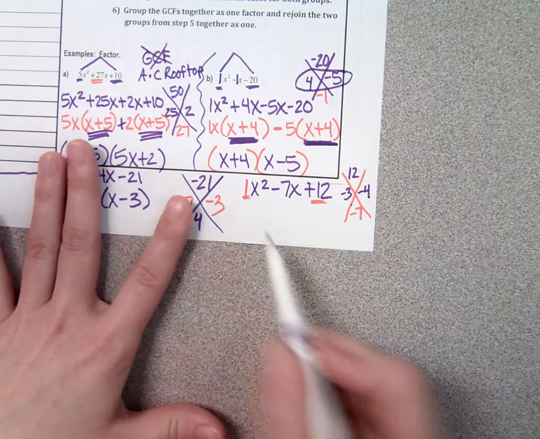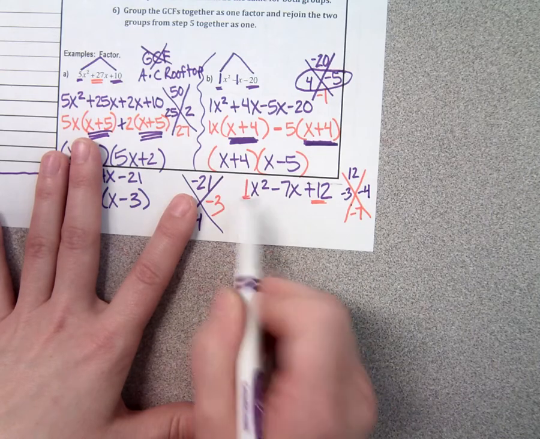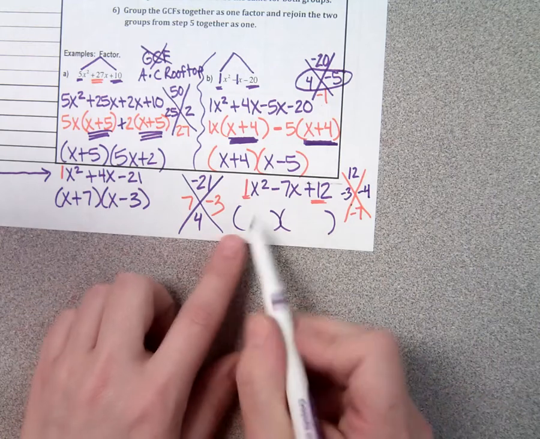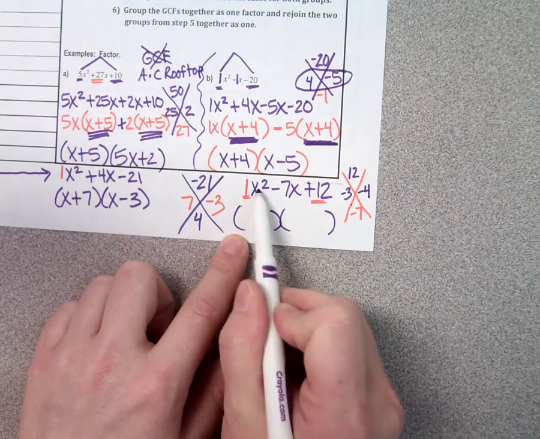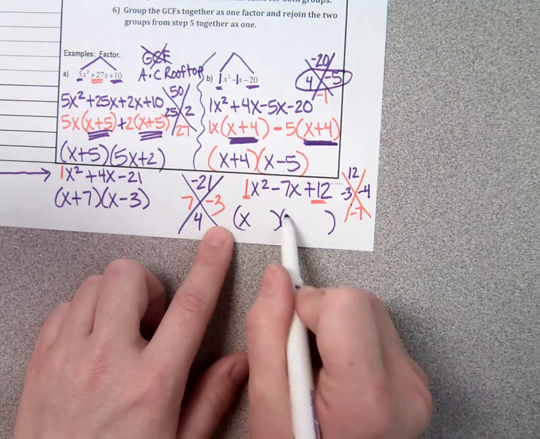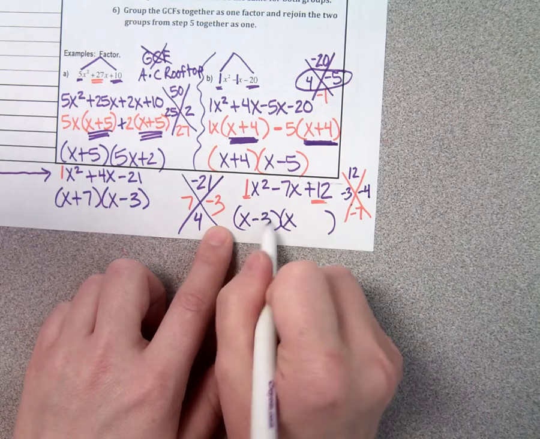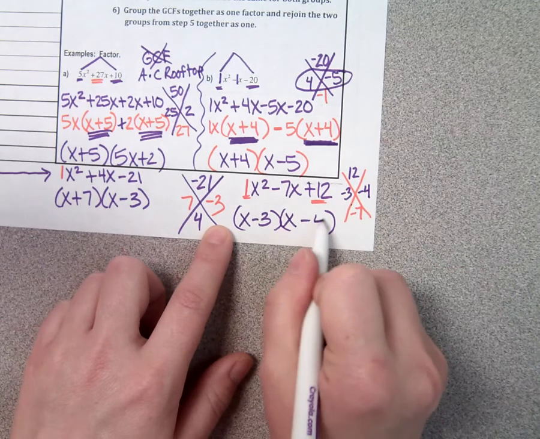I want to try the shortcut. As long as it's a 1 in front, I can shortcut. I can go straight to slapping down my 2 sets of parentheses. What times what makes x squared? X times x. And then I can just write those 2 answers down. That's a -3, so I write -3. That's a -4, so I write -4, and I'm done.